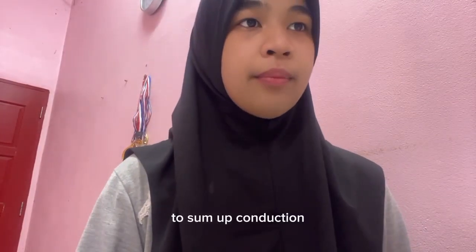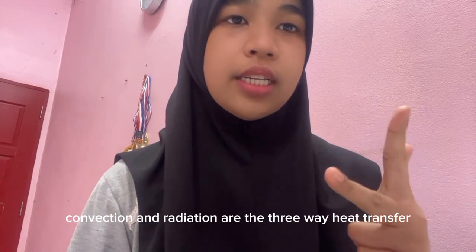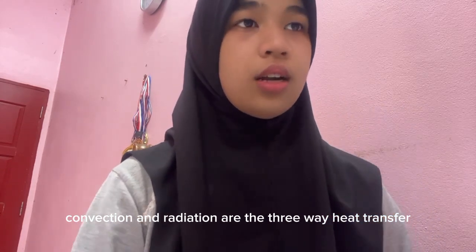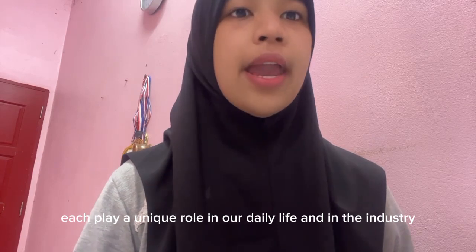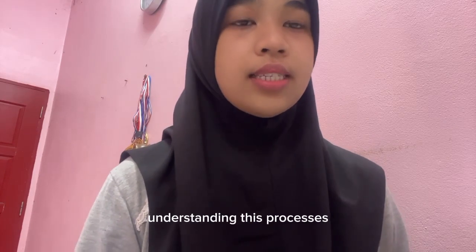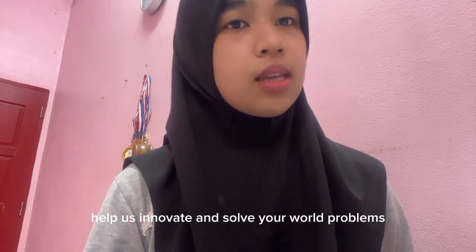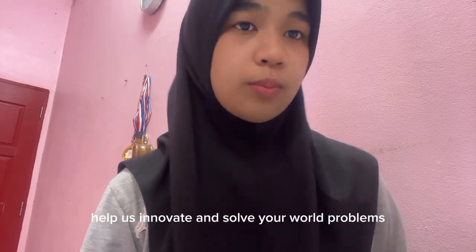To sum up, conduction, convection, and radiation are the three ways of heat transfer. Each plays a unique role in our daily life and in industry. Understanding these processes helps us innovate and solve real-world problems.